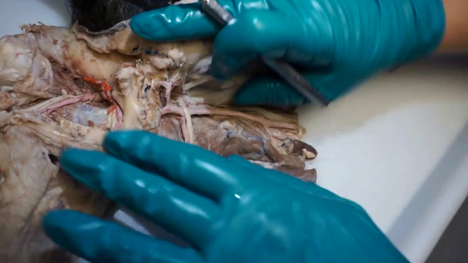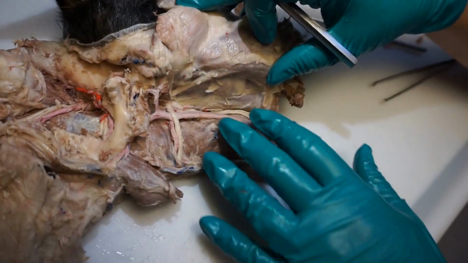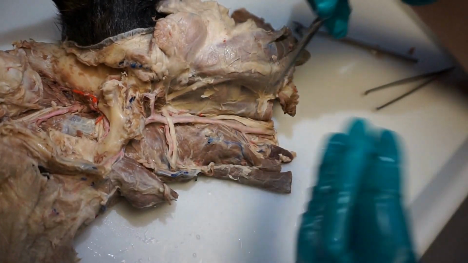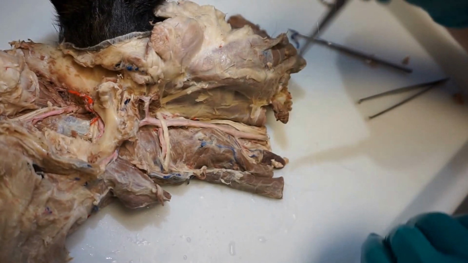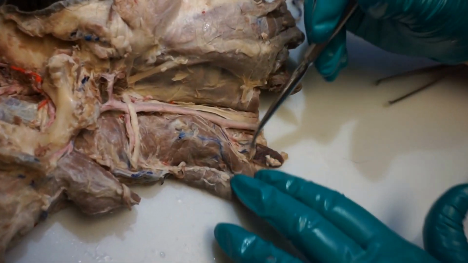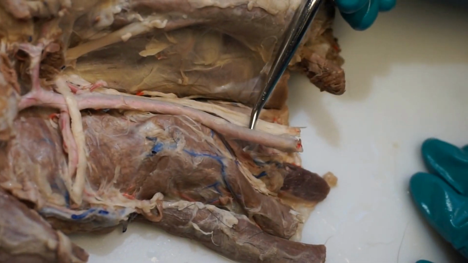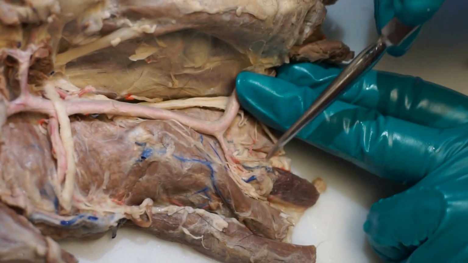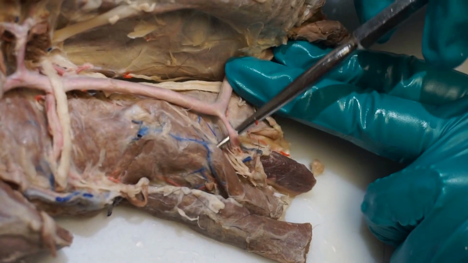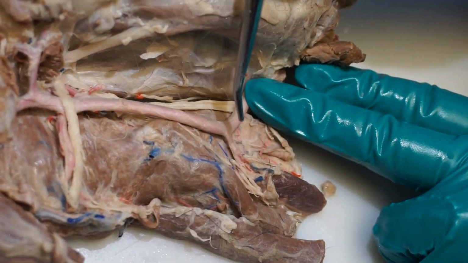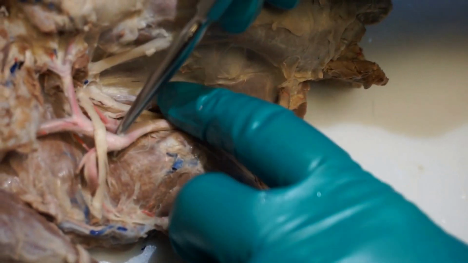So let's start back again at that common carotid in this particular cadaver, and we'll take it as far as we can follow. Once again, common carotid artery here, beautiful thyroid gland here, making this the cranial thyroid artery. That common carotid will come up.